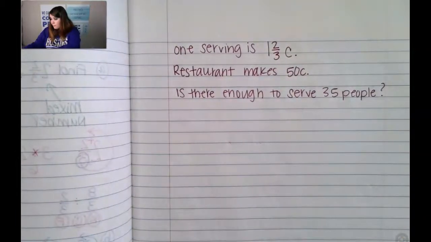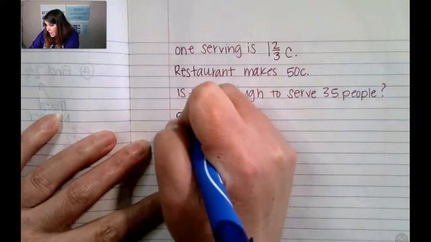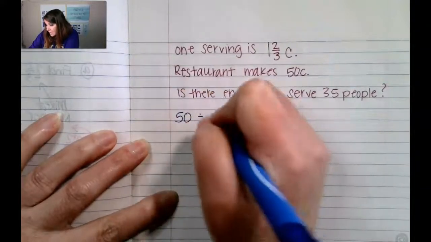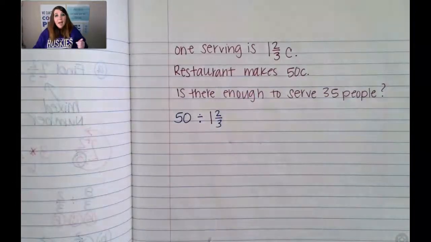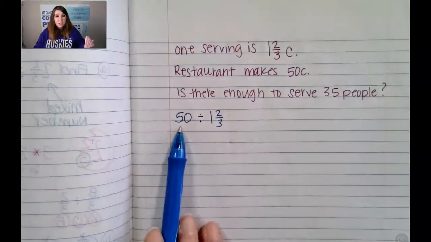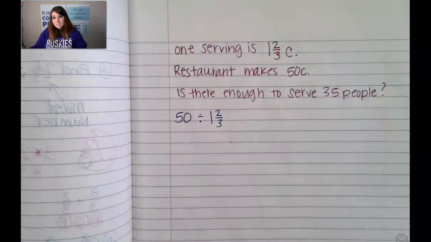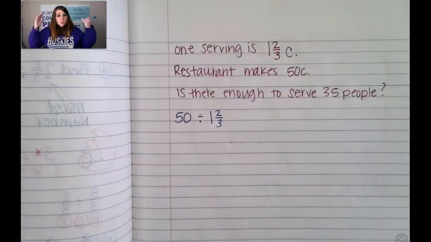So we're going to take 50 and we have to divide that into 1 2/3 cup servings to find out how many servings we actually have. So we're going to take this 50. But again, I need to ask myself, do I have a fraction divided by a fraction? No, I do not.